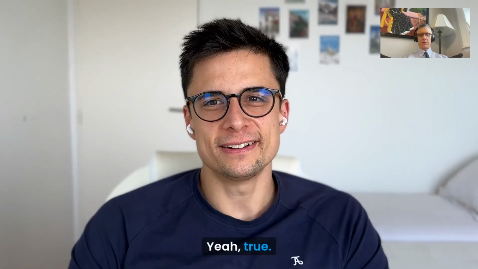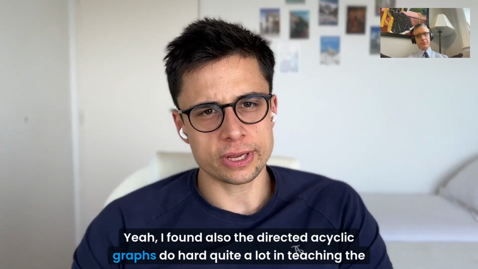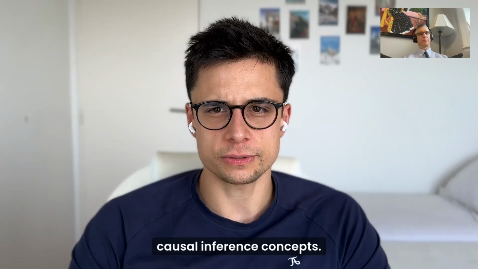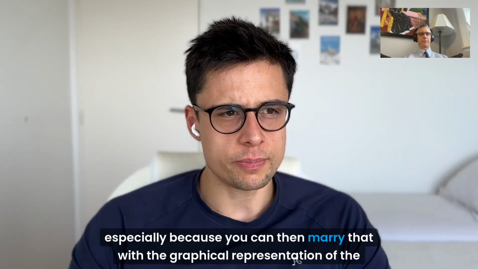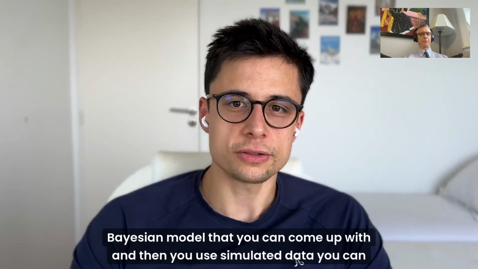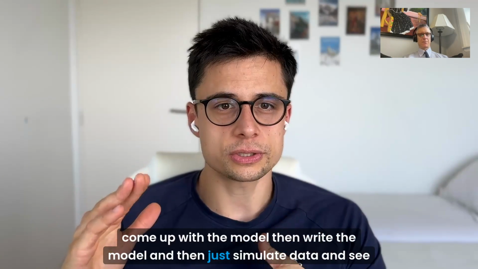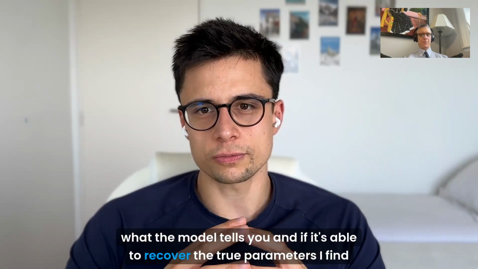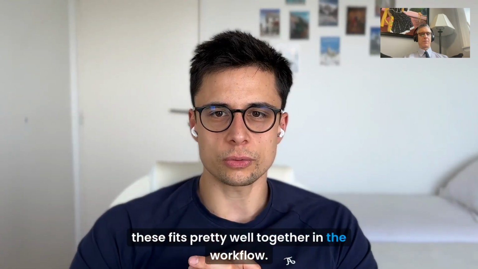True. Yeah. I found also that directed acyclic graphs do help quite a lot in teaching the causal inference concepts, especially because you can then marry that with the graphical representation of the Bayesian model that you can come up with. And then you use simulated data. You can come up with the model, then write the model, and then just simulate data and see what the model tells you. And if it's able to recover the true parameters, I find these fit pretty well together in the workflow.